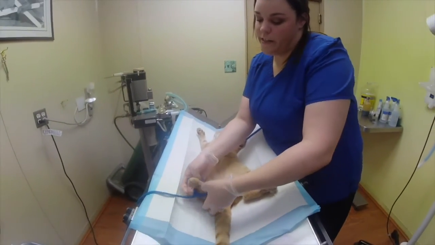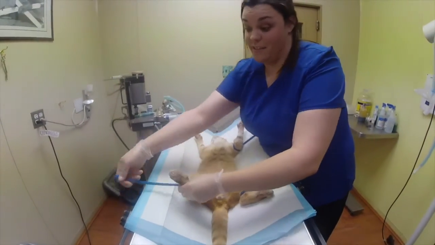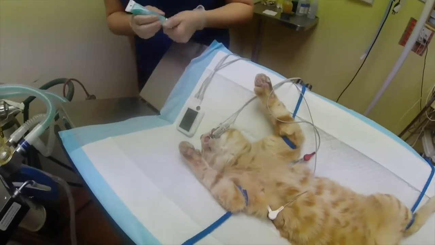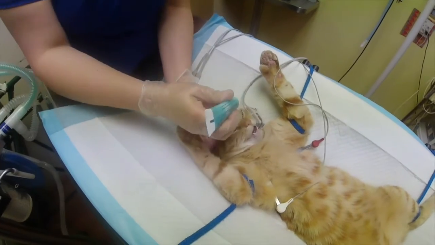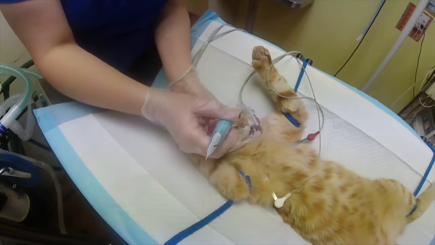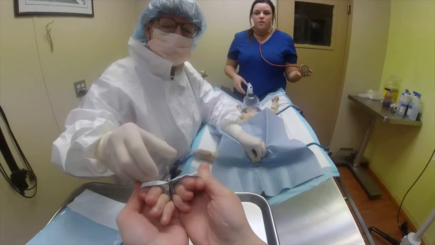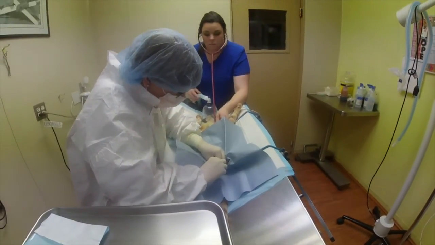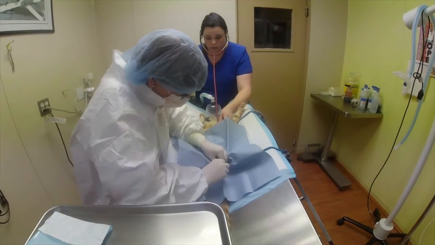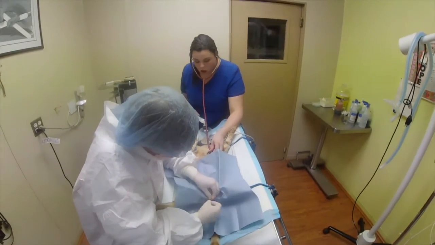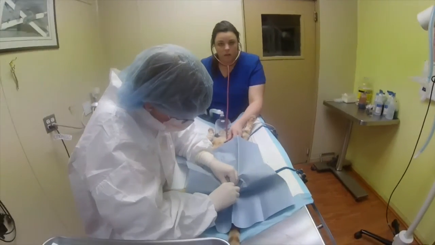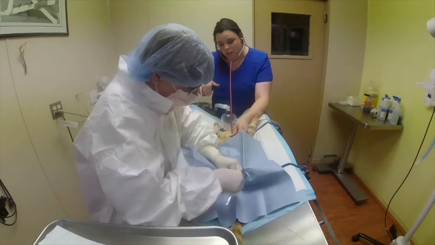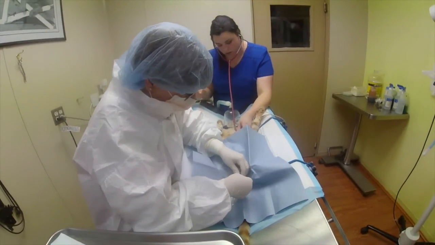Want to make sure your area stays aseptic so that it stays clean. Then you will apply eyelid lubricant, because if not, they will get corneal ulcers. Okay, so Dr. Lindley is doing a neuter on a cat, and I will assist by making sure the cat's vital signs are good. And we've got him hooked to oxygen and gas, the isoflurane, so that he goes to sleep a little more because he is slightly awake.